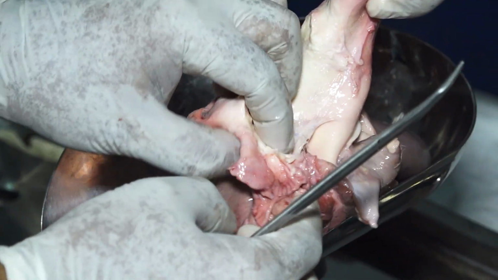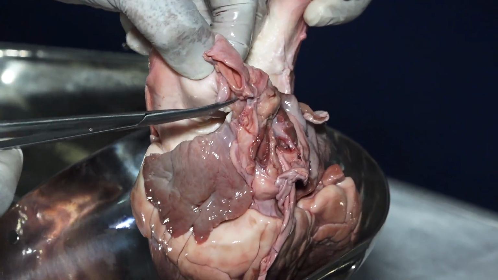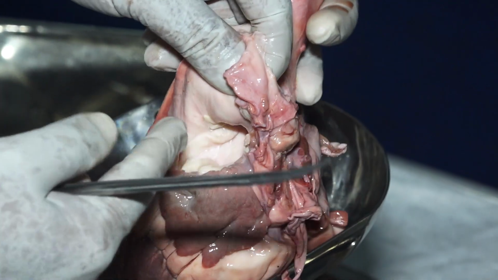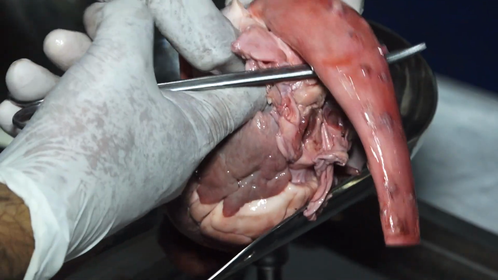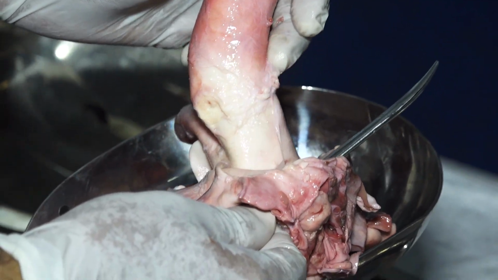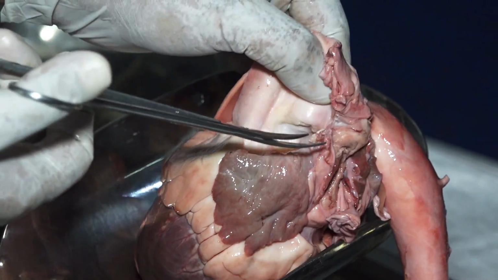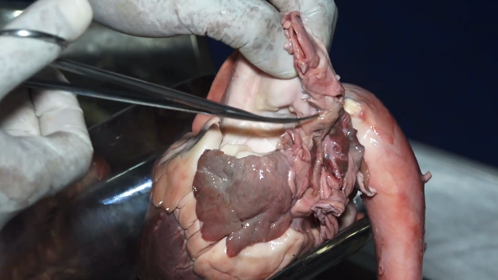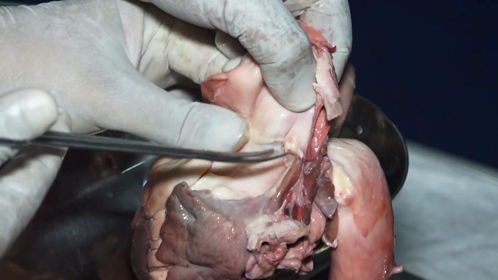So what we have here is now the PA. I'll just dissect out the PA from the rest of the areas. You've got a place below the PA and above the left atrium. This is the left atrium. This is called the transverse sinus. The transverse sinus is actually a natural plane, so we can use that natural plane and release the PA. Once you release it, the PA will come off as an independent structure.